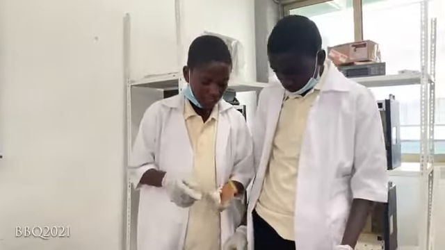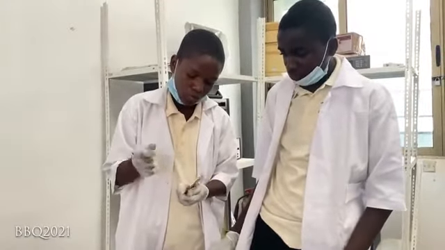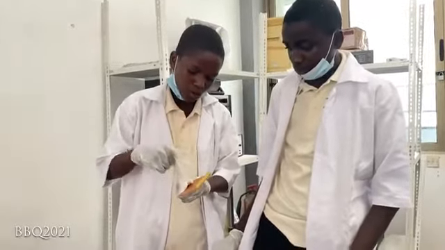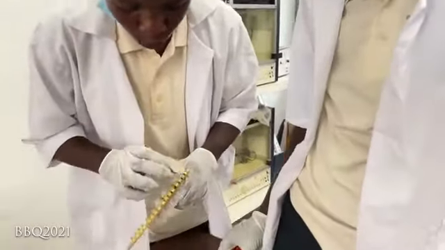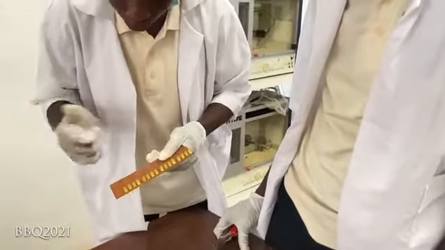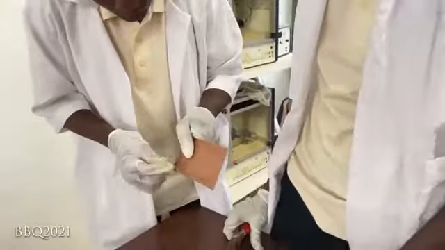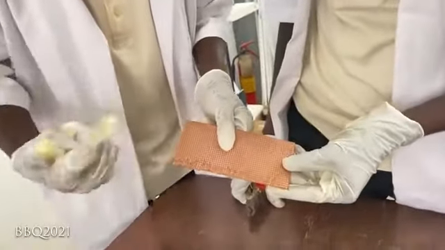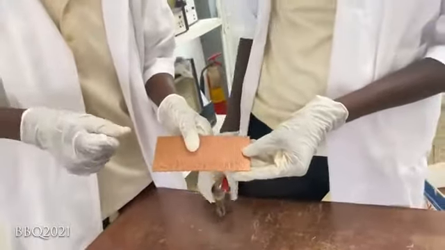So our next stage, we just have to apply glue on the LEDs in order for them to be completely attached to the strip board to prevent misalignment. Then our next stage is we connect the LEDs so that there will be a connection between the terminals of the LED.